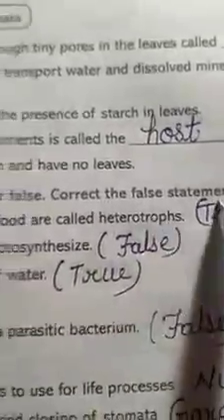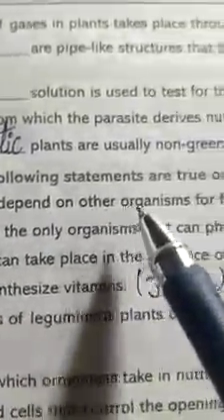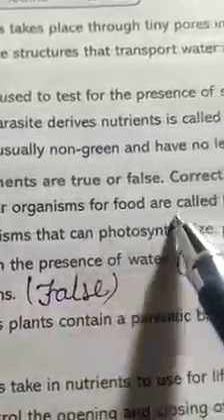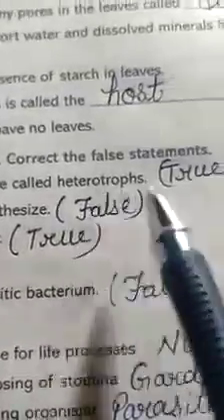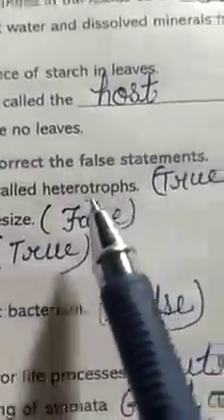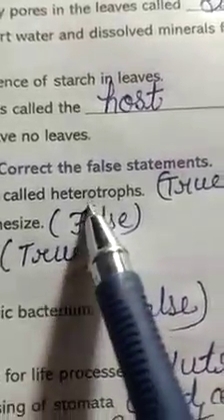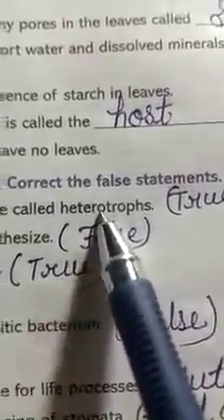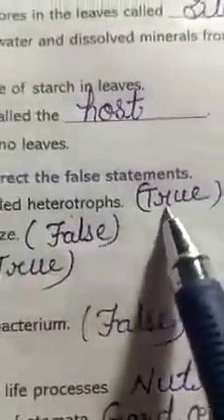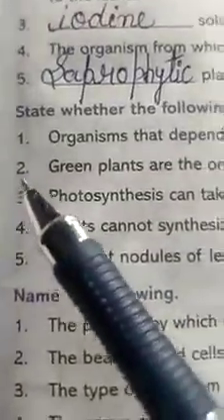Correct the false statements. First: organisms that depend on other organisms for food are called heterotrophs. Dear student, that is a true statement. Why? Because we know very well heterotrophs depend on autotrophs for food. So it is true.